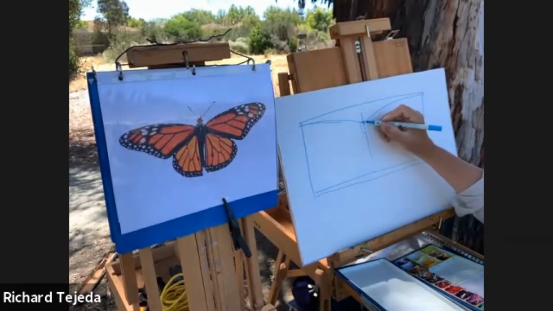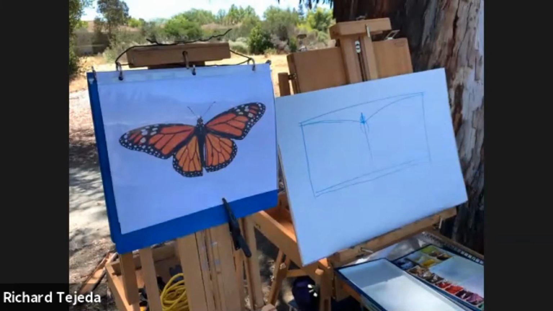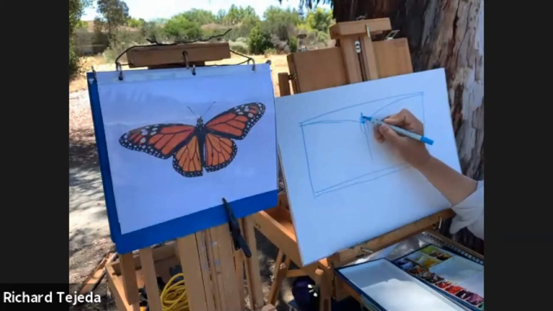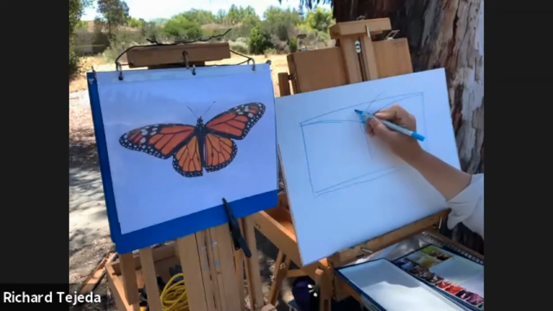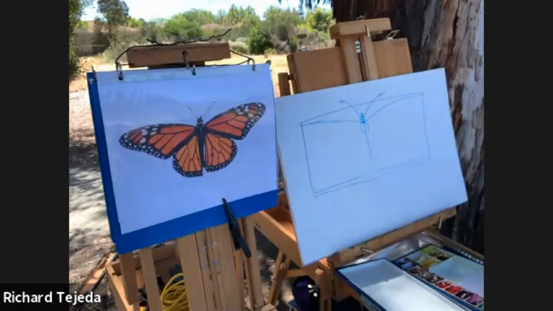I'm going to have the body of the butterfly there, and now I have room for the neck and the head, the eyeballs. This is where you'll have the proboscis, and the antennae are going to go out like this. Cool. So I'm just roughing it in. That'll be about the size of it.